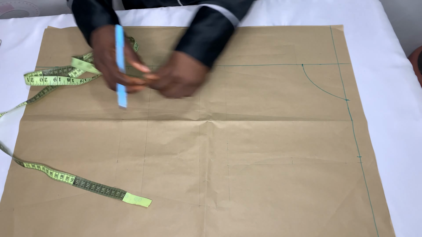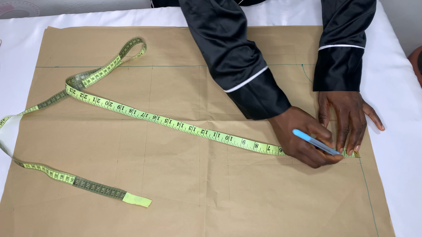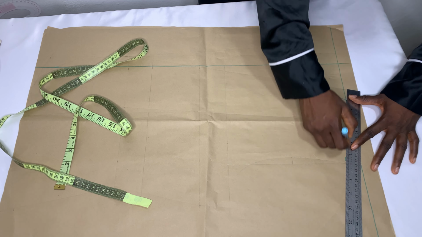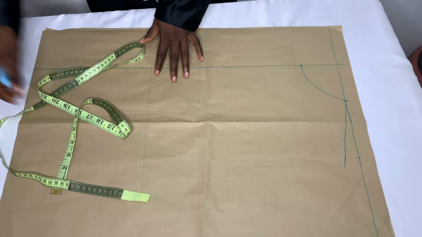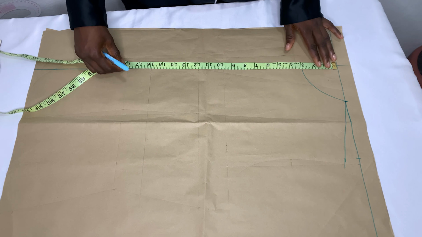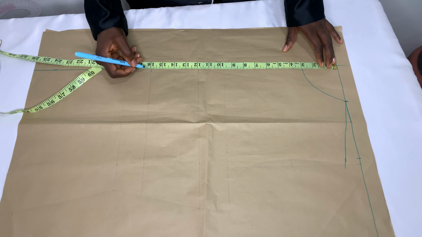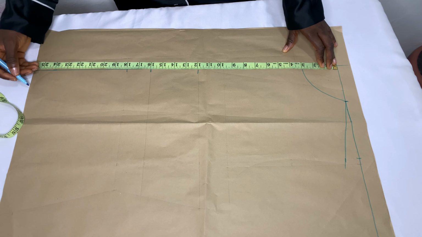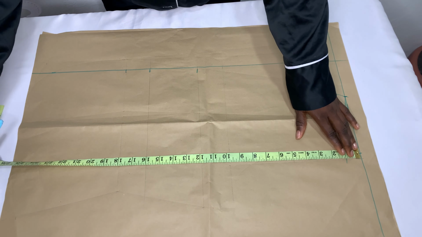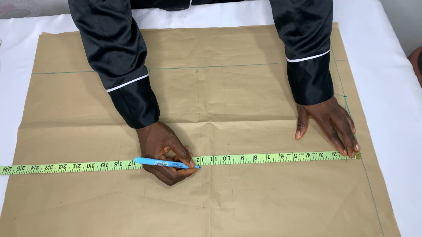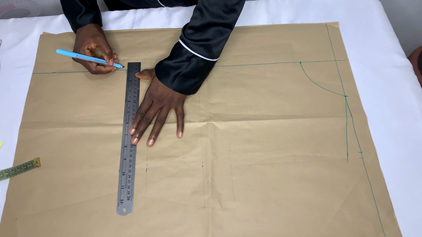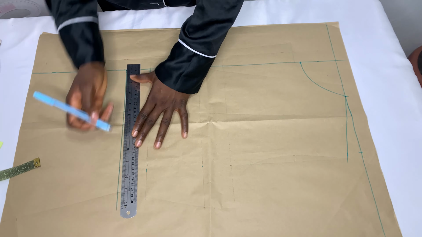So now we are going to go to the shoulder line, and then we are going to come down by 1 inch for our shoulder slope. After you're done doing that, go ahead to mark out your horizontal measurements. Mark out your bust point length, your under bust length, your half length, and your jacket's length. Then connect all those points together like so.